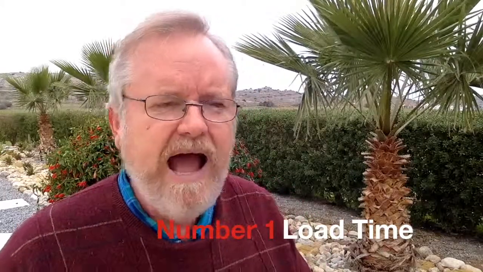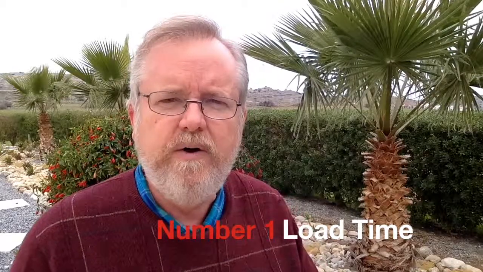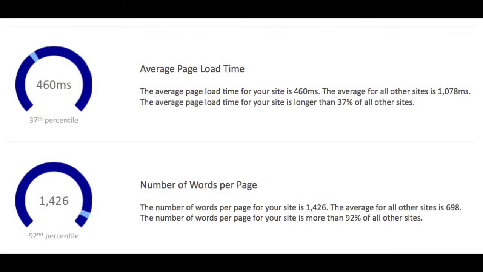Number 1 on our list is average load time. How fast does your page load compared to other pages on the internet? Now, why is this important? Well, after 2 seconds, people will begin to leave your page. Only 2 seconds. And what I understand is for every 2 seconds after that, you can lose up to 40% of your visitors. Guys, that's huge.